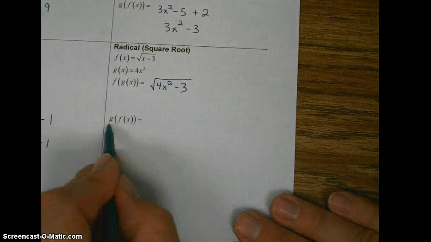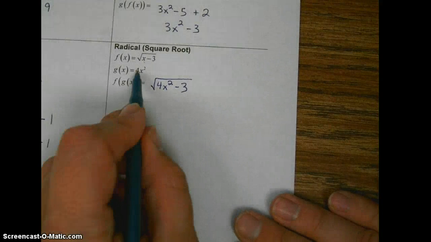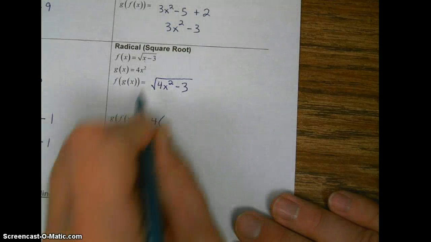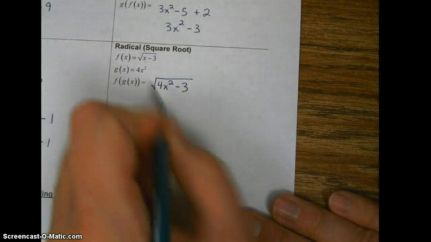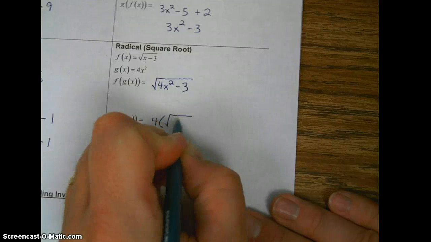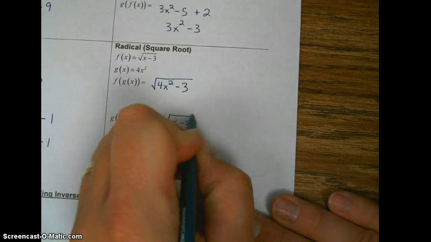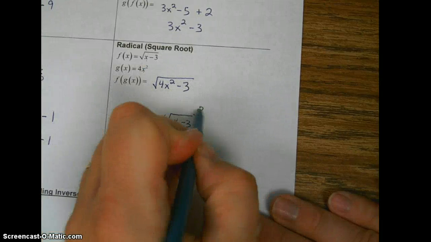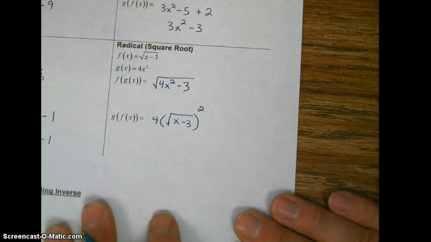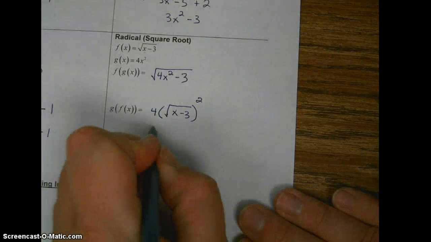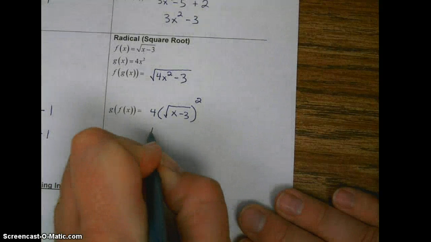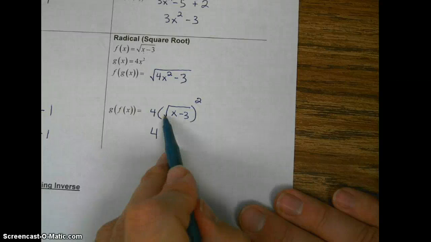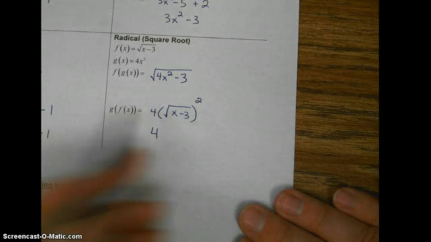Okay, f is going into g, so starting off with g, we have 4 times, there's an x, plugging in the square root of x minus 3. Okay, keep going, squared. What can we do here? What happens when you square a square root?